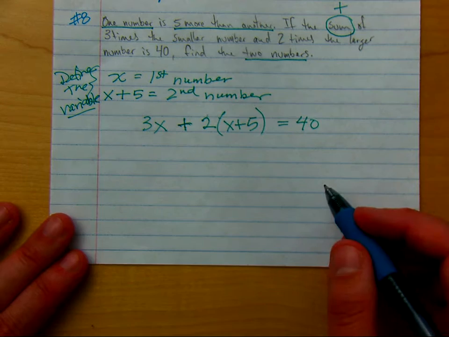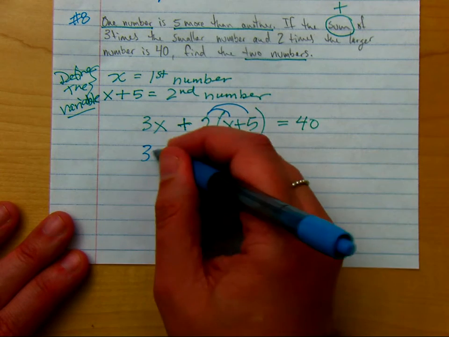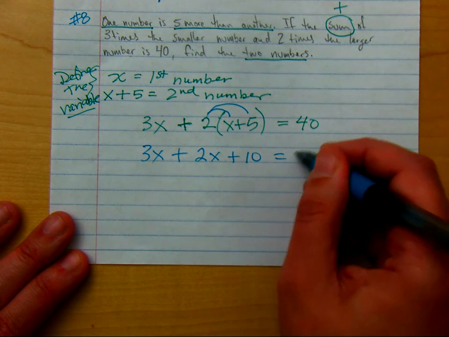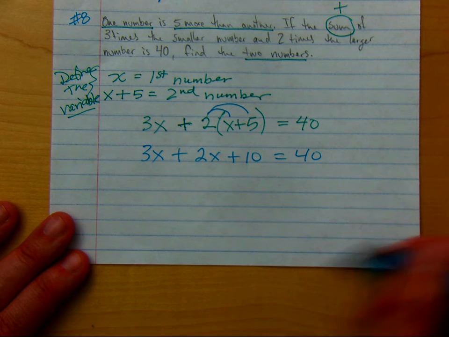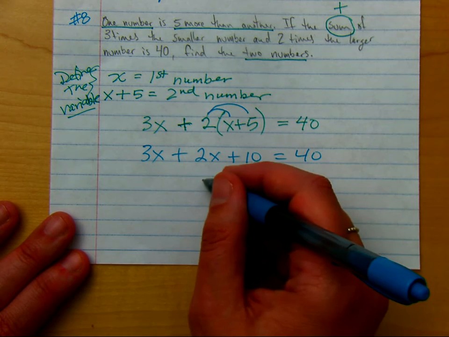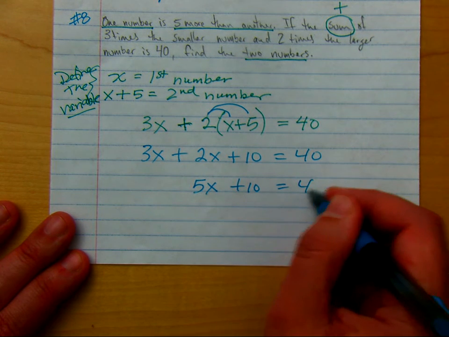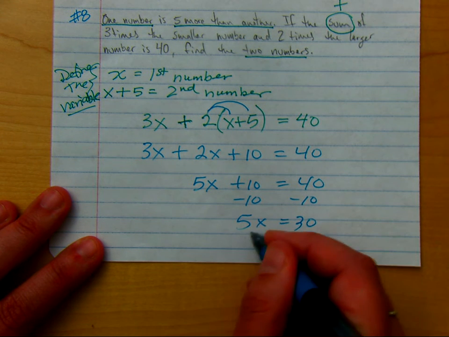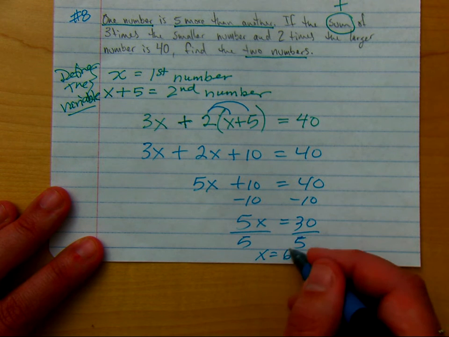So what would we do next to solve? Yes, distribute. So we'd have 3x, there's nothing to change there, plus 2x plus 10 equals 40. And now, what should we do to solve? Absolutely, you'd combine like terms. That's exactly right. So how many x's do you have? 5x plus 10 equals 40. It's getting more simplified. What would we do next? We get 5x equals 30. And now? We get x equals 6.